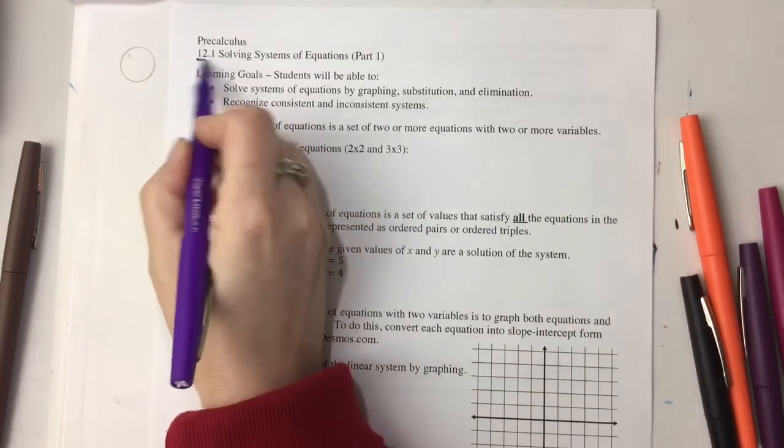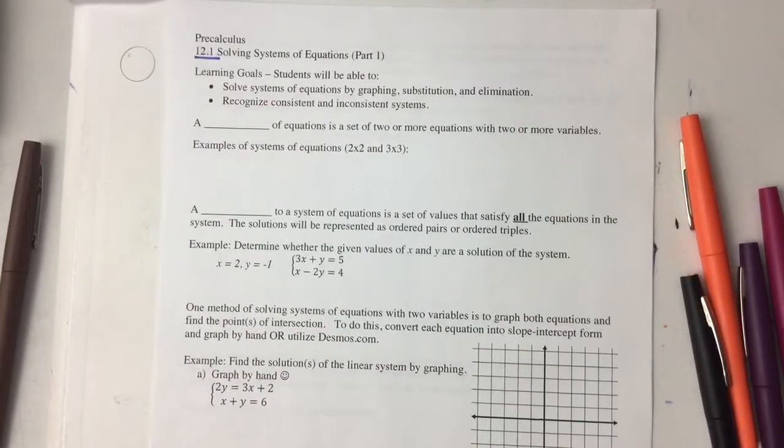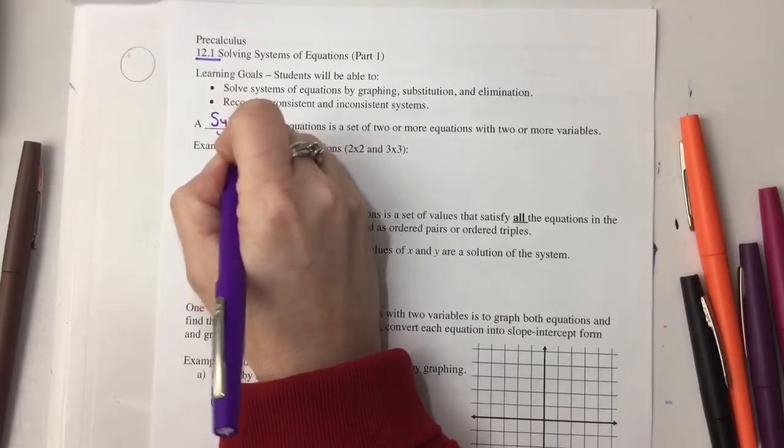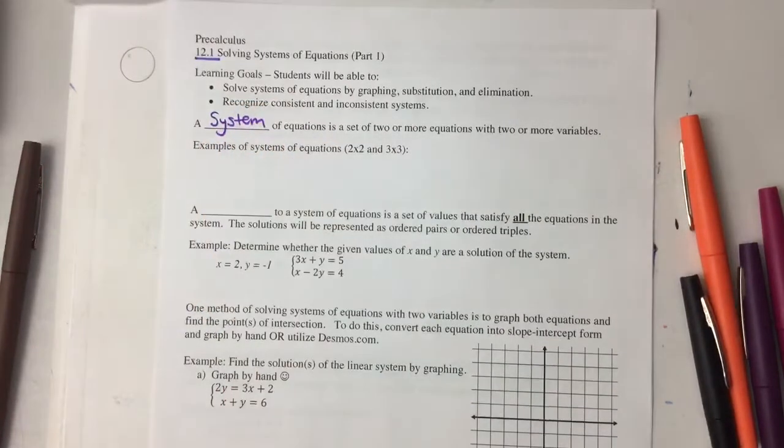We are going to start in Chapter 12, focusing in on systems of equations, and then that will turn into matrices, which is one of the really fun things that we get to cover in this course. So starting off with Chapter 12, Section 1, we're going to look at systems of equations. A system is the first word here. A system of equations is a set of two or more equations with two or more variables.